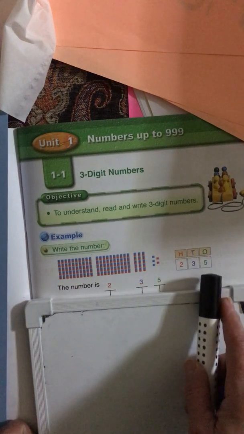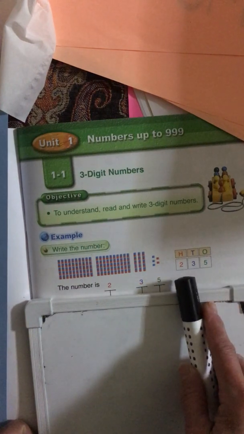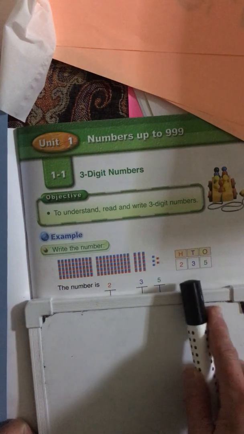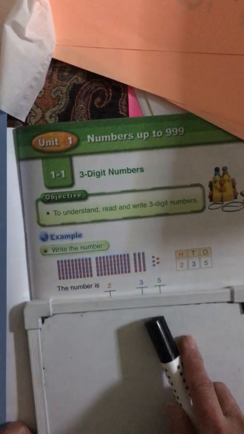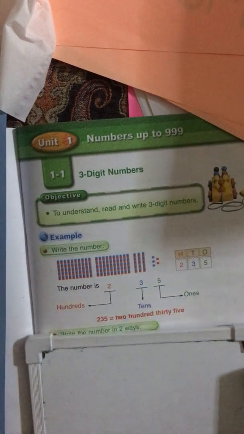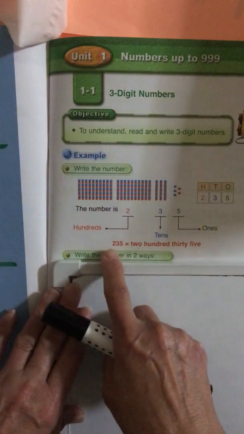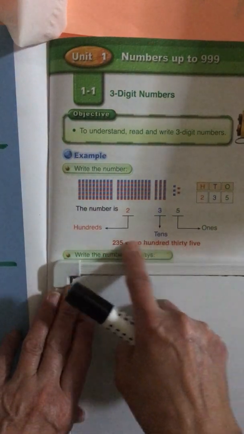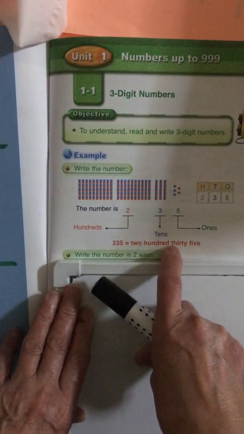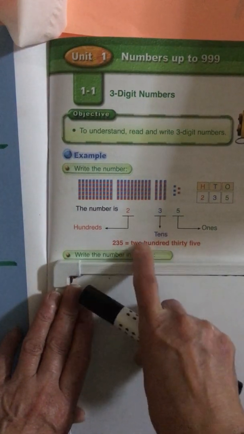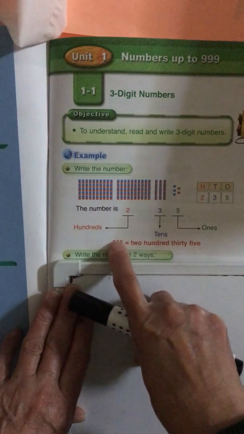They put in the ones 5, they put in the tens 3, and in the hundreds 2. So you can read it 235. I can write this number in word form. Word form means I will use letters. I will say this number but using letters. Okay, this is the word form, this is the standard form.